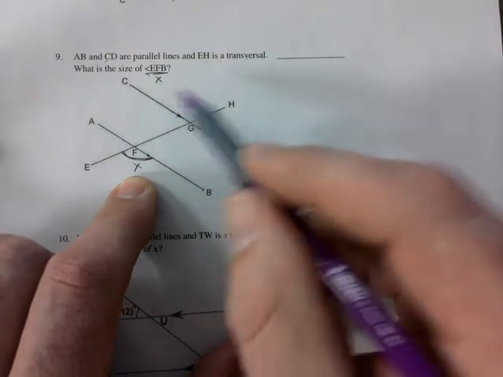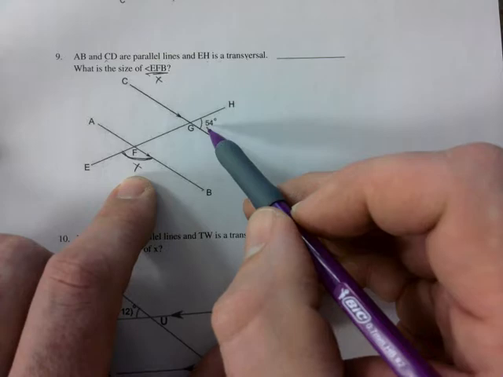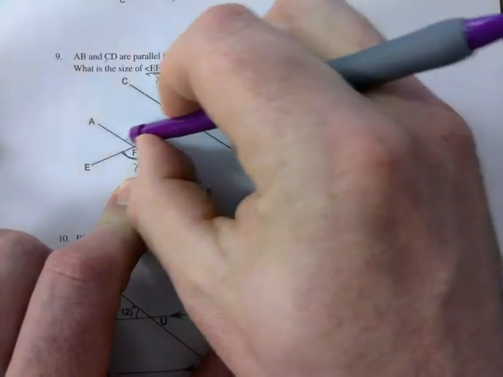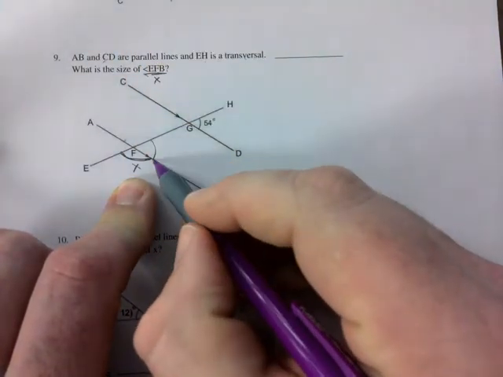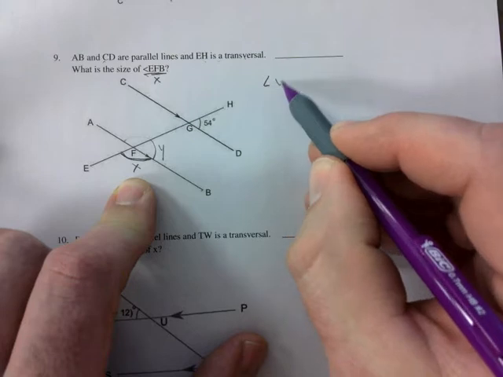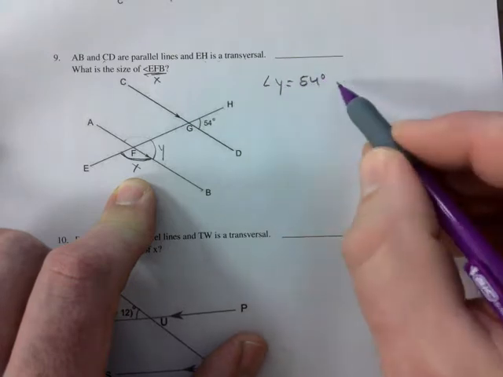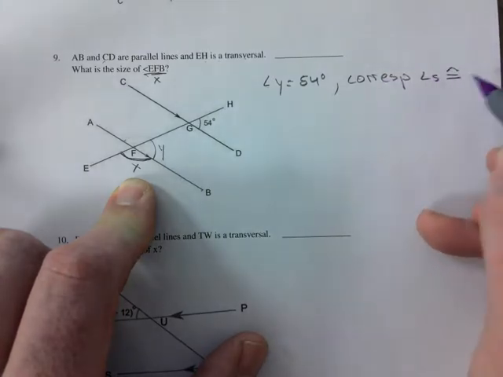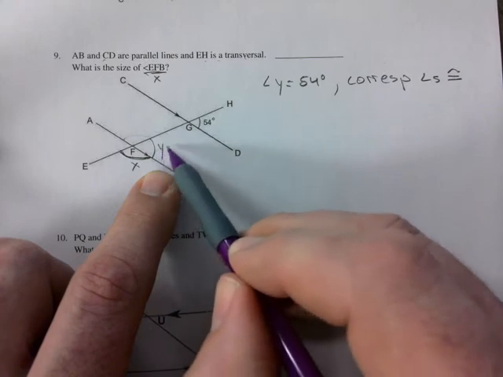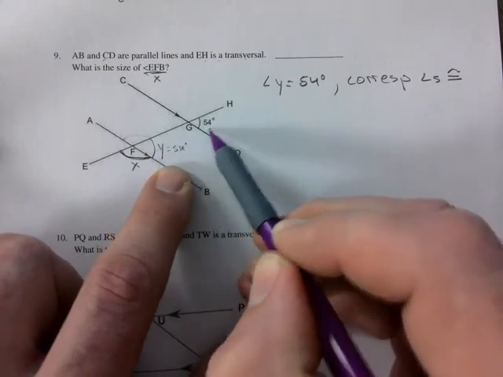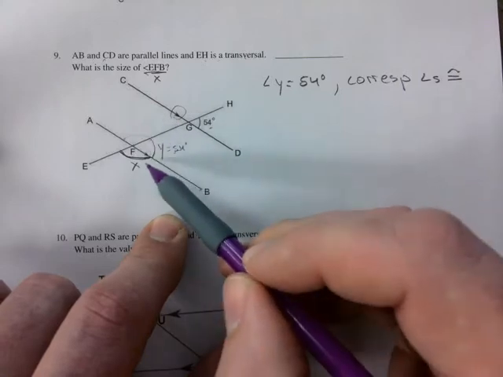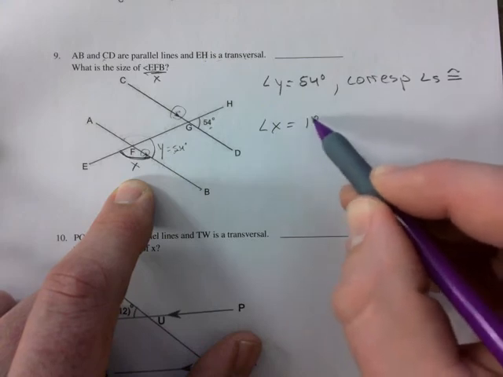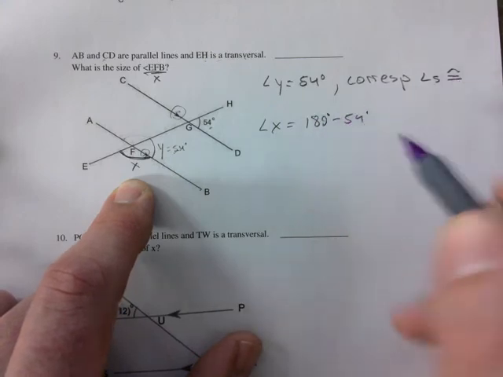On this type of question, I would like you to show your work. So what I'm going to do is call this here Y, and I'd say angle Y is 54, and because corresponding angles are congruent, right? So I say that this is 54 here because these two are congruent, and we're told these lines are parallel, right? These two. So we can just assume that. And angle X is going to be 180 minus 54, right?